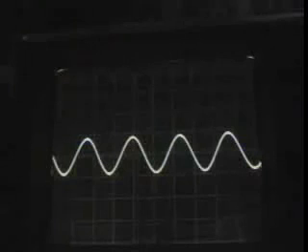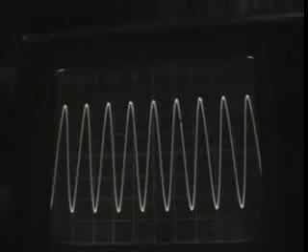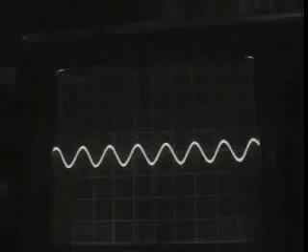Now I'm going to show you the B3. Notice, it is 3 times smaller in amplitude. That's the way we set it. It has a 3 times higher frequency. And now I'm going to show you B5, which is 5 times smaller than B1.